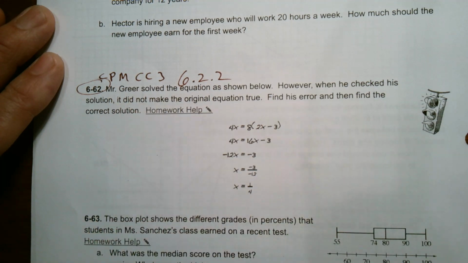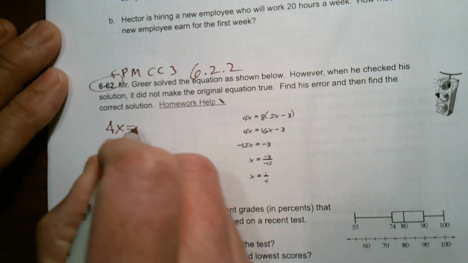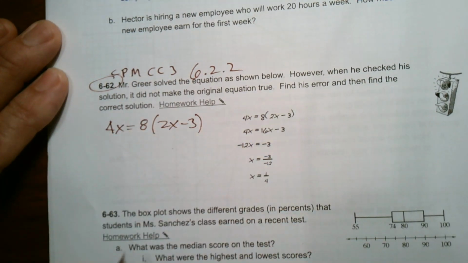It says Mr. Greer solved the equation as shown below. However, when he checked his solution, it did not make the original equation true. Find his error and then find the correct solution. So it's looking for where the error is in this method. I'm going to rewrite the equation and solve it, and as we go along each step, I'll look to see if that's where the error occurred.